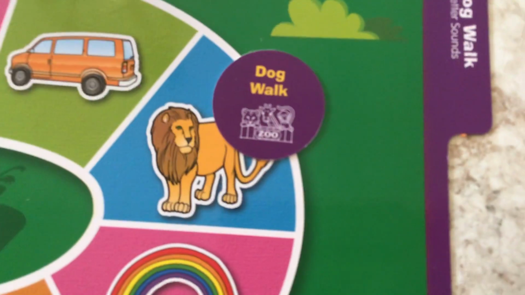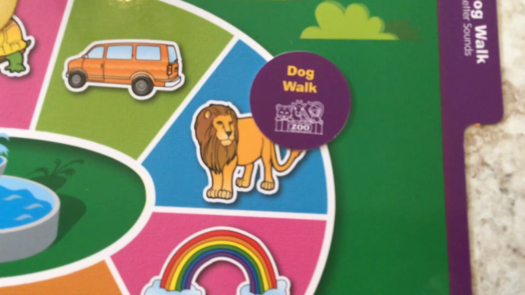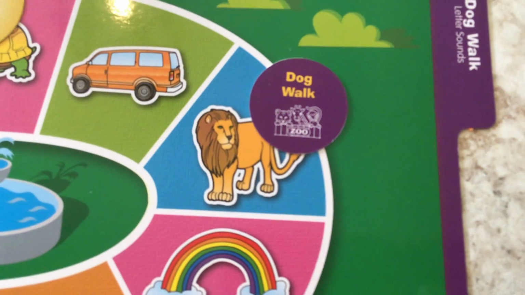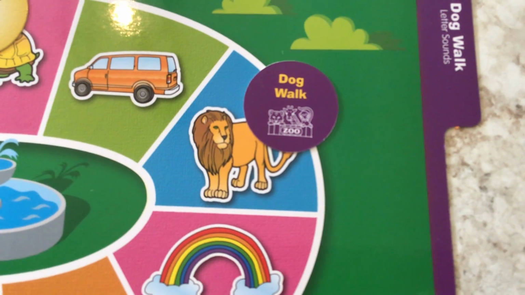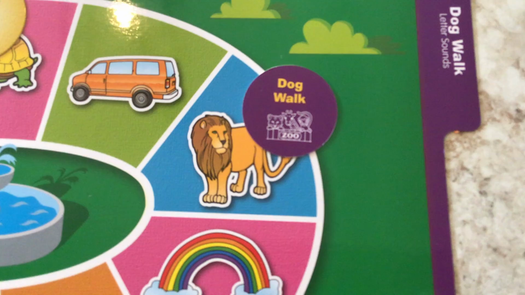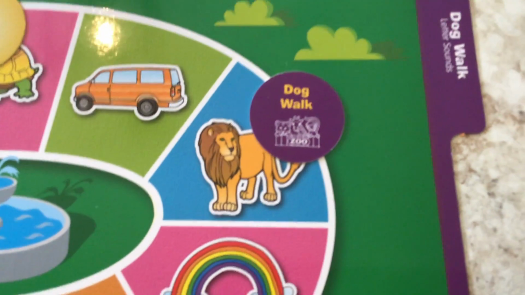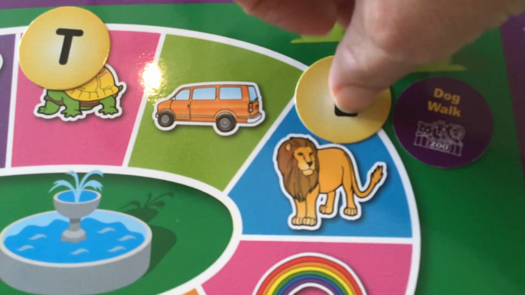It's a picture of a lion. This could be tricky. Lion. Say lion. Oh, what's the first sound you hear? L. What do you hear? L. How do we spell l? You're right. It's the letter L.